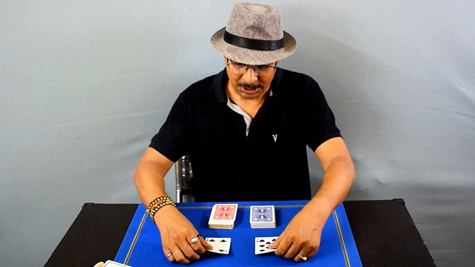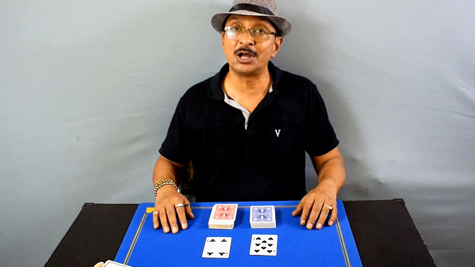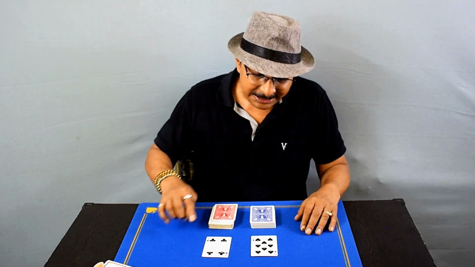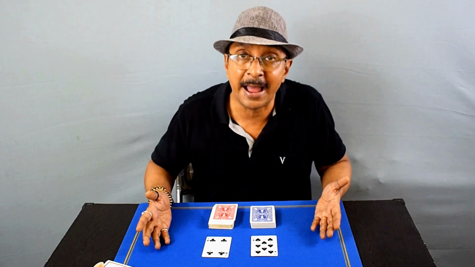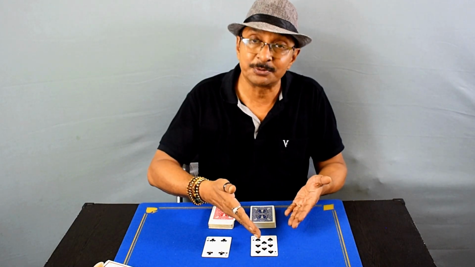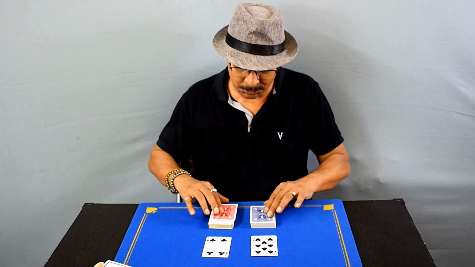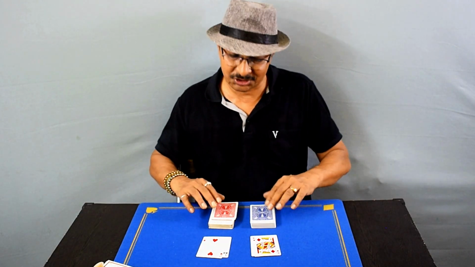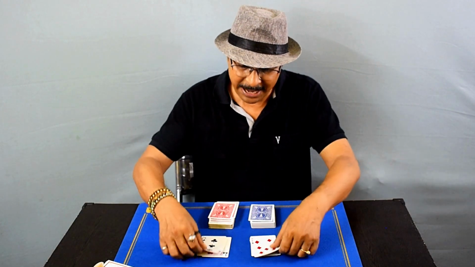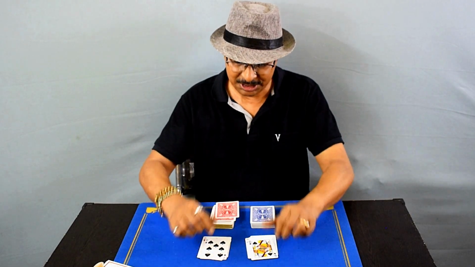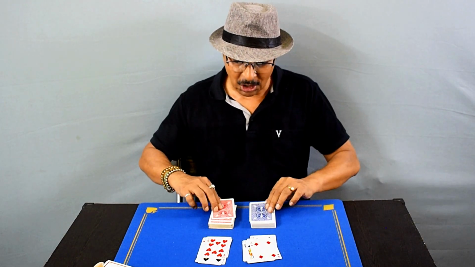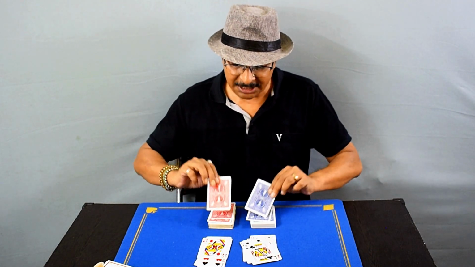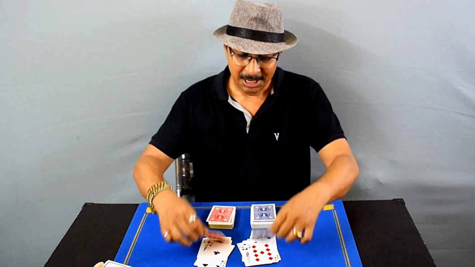So you start dealing the cards like so, turning them face up, and you point out that these cards do not match. So it is 8 of spades, it is 4 of clubs, they do not match. And you continue doing so. Again, it's a king, it's a 2, so they do not match. And you just keep turning over all the cards like so, and none of the cards match.